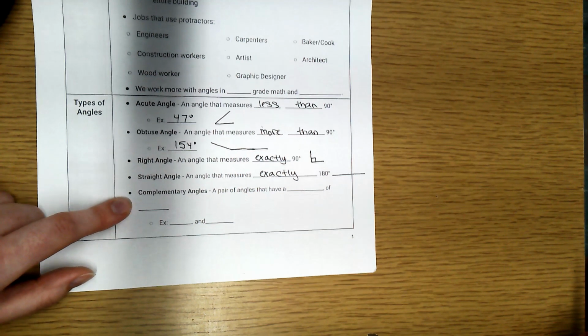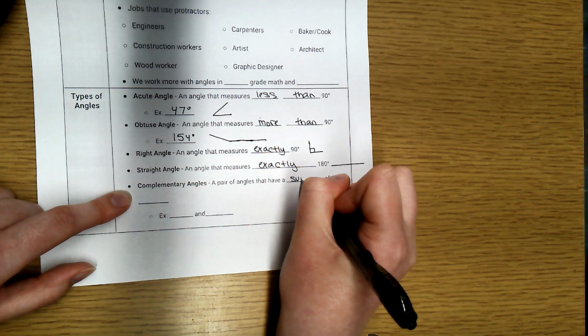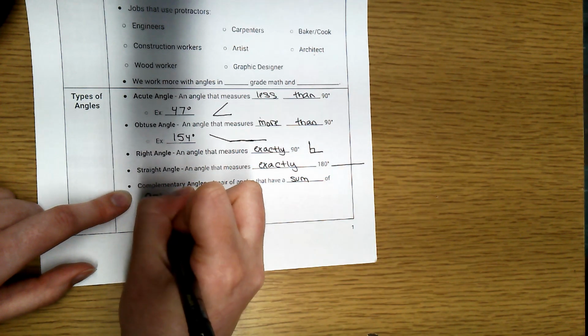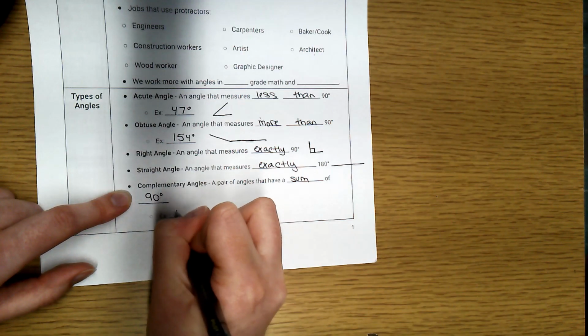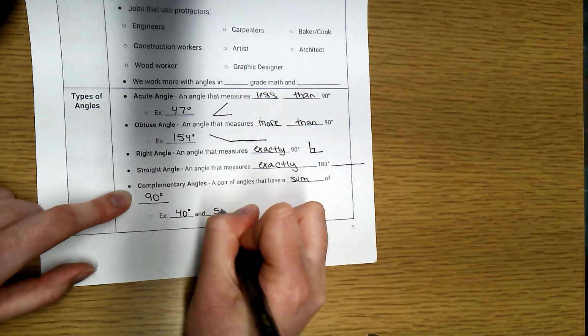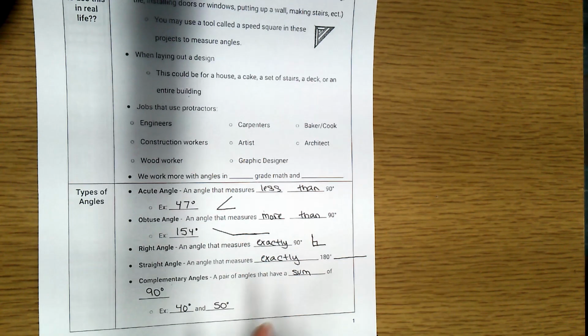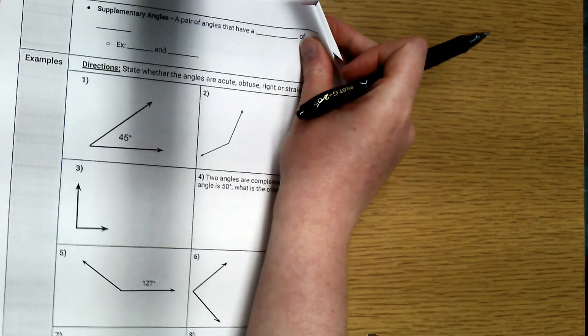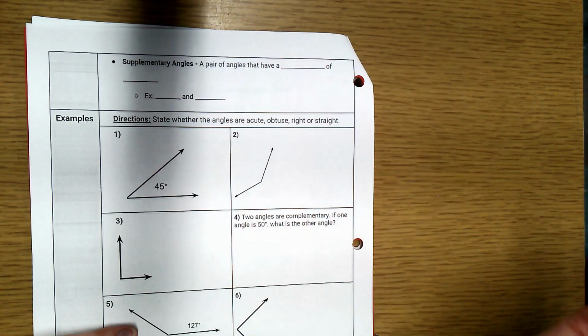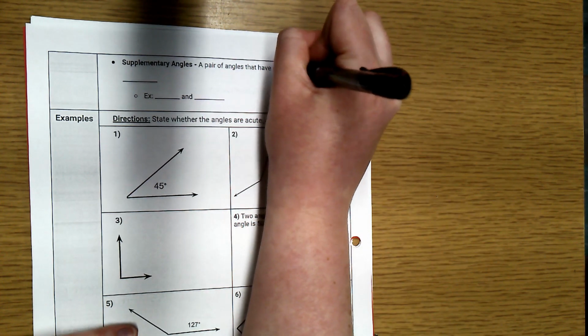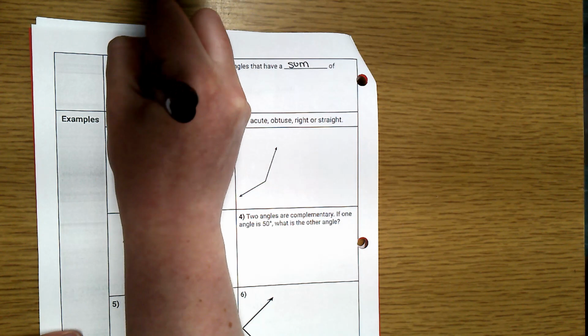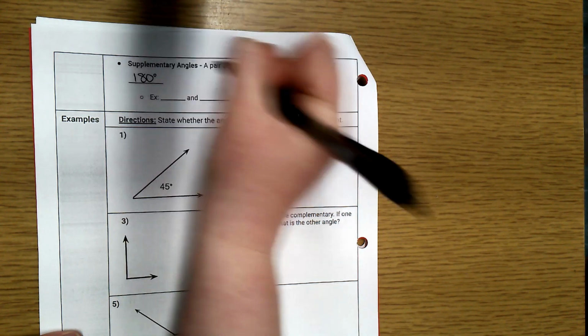A complementary angle is a pair of angles with a sum of 90 degrees. So for example, 40 degrees and 50 degrees. When I add those two angles together, I get 90, so that makes them complementary. And then our last vocab word is supplementary angles. Those are angles that have a sum of 180 degrees. So again, they add up to 180.